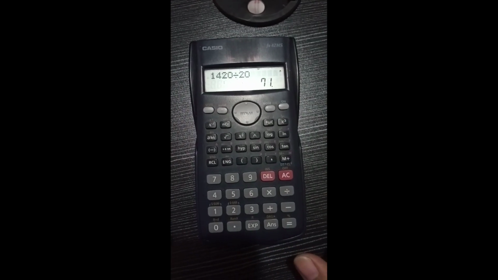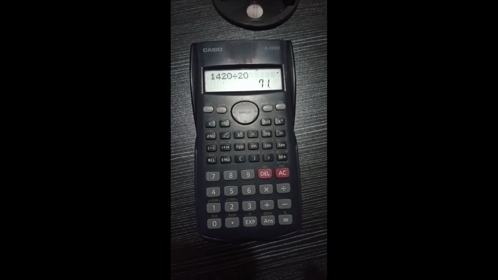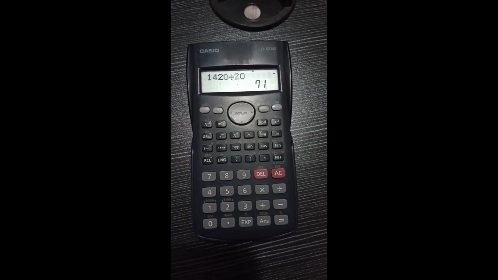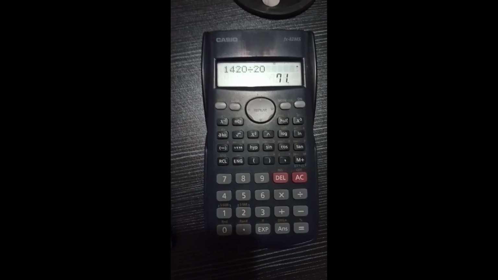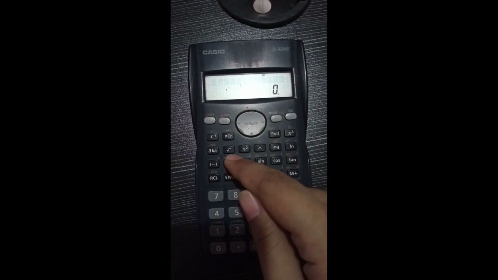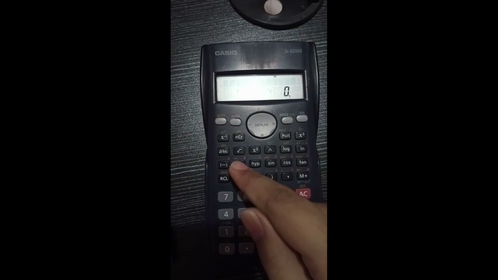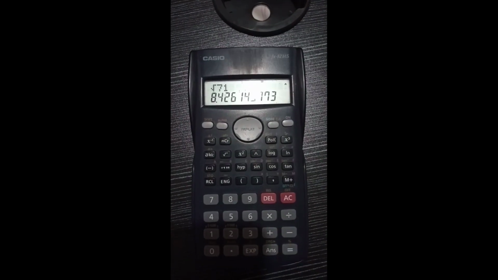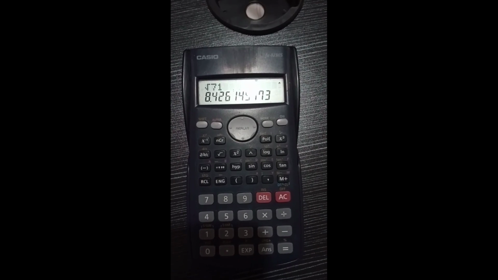Para makuha mo naman yung sample standard deviation kung ganito yung calculator mo, so yung 71, yan yung sample variance mo, para makuha yung sample standard deviation, kunin mo lang yung square root ng 71. So, ito yung key na pipindutin for the square root. So, square root of 71 and then equal sign, that is 8.43.